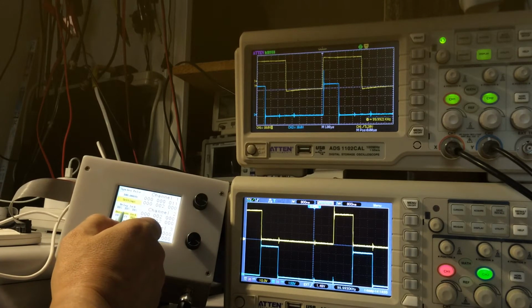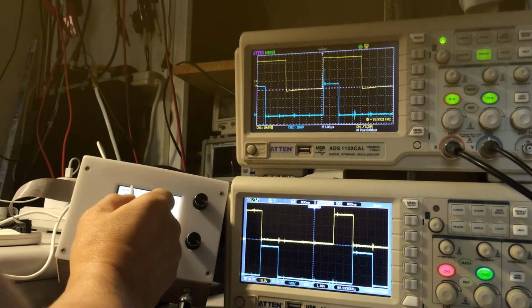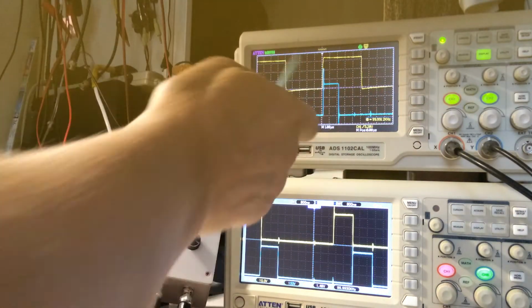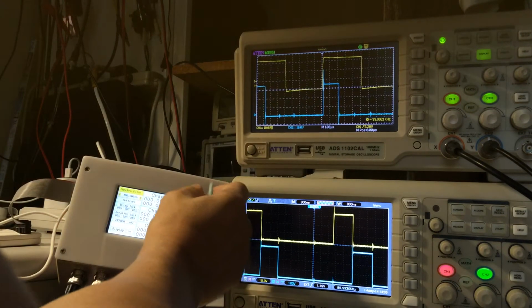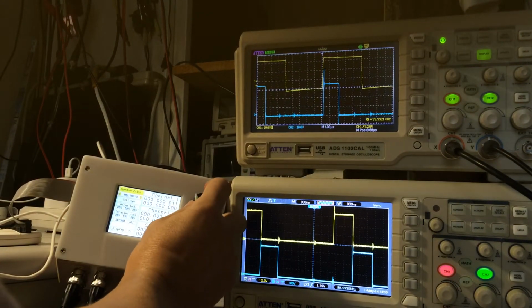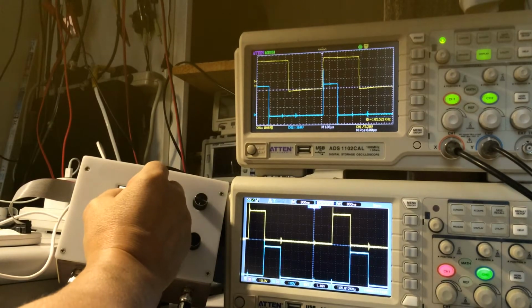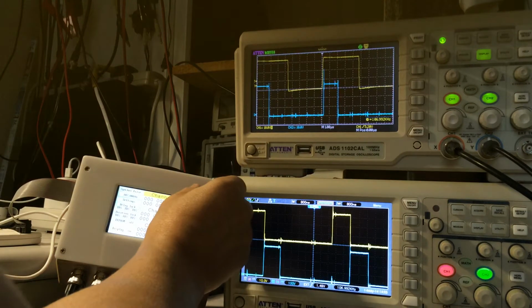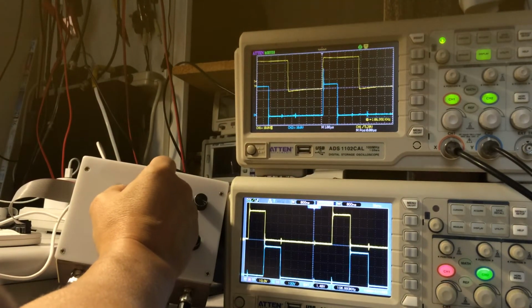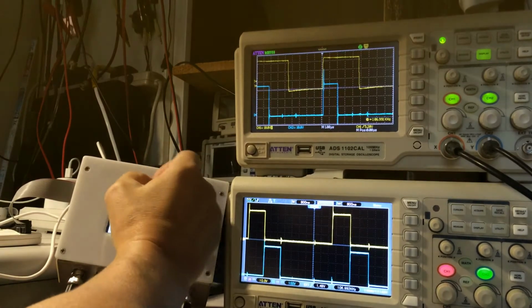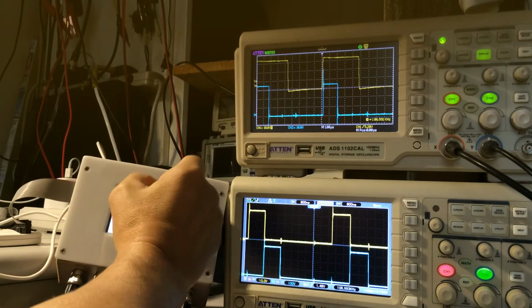Now we make a link to the DDS source. This is the second way of working of my generator. This is linked to the DDS source. It means all output signals now will be linked to the period of the DDS synthesizer pulse. So you see, if I decrease or increase it, it will accordingly also decrease or increase. You can see that, one second.